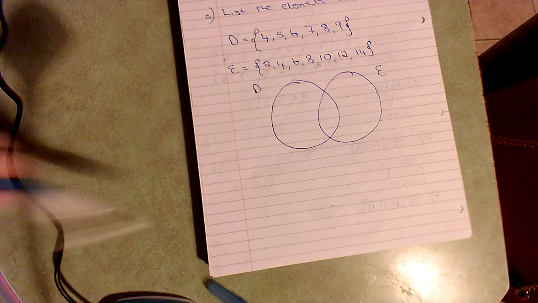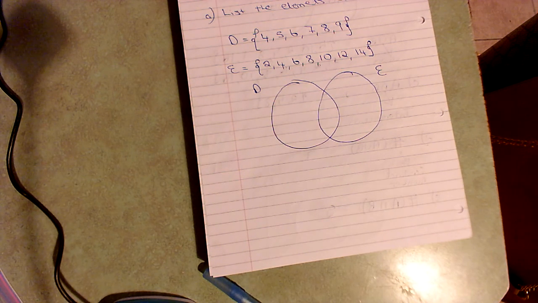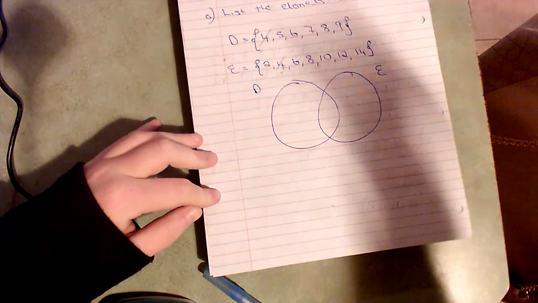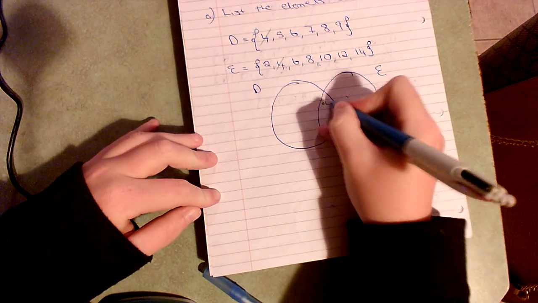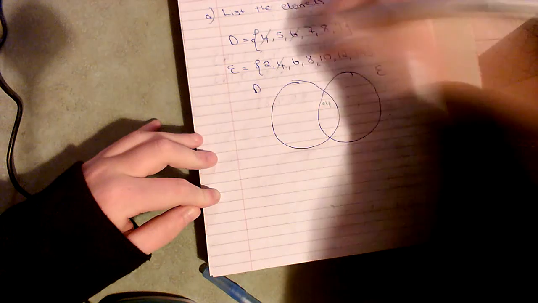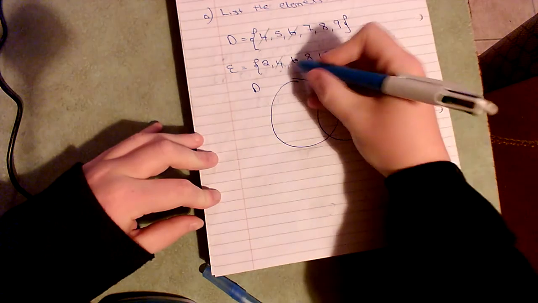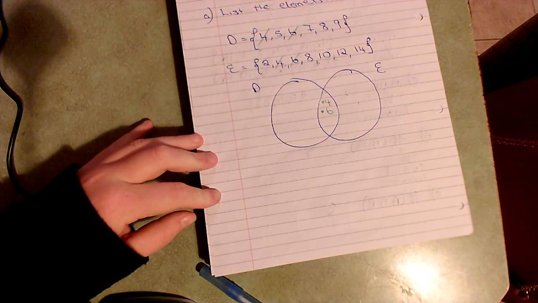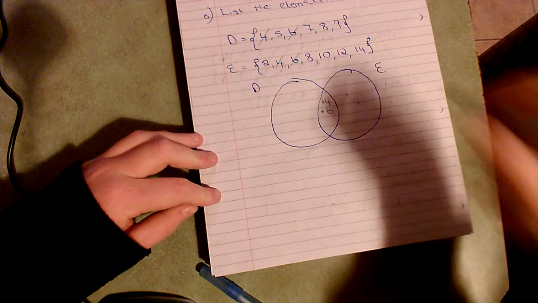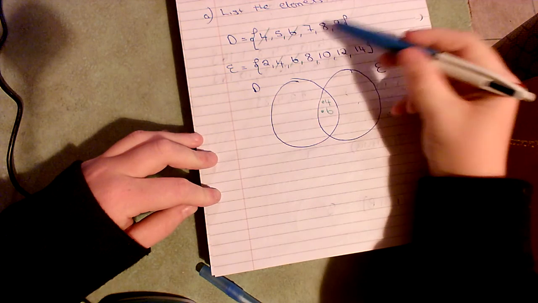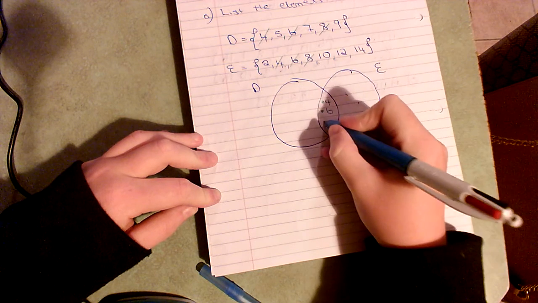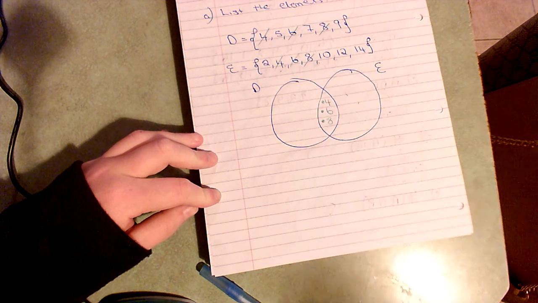To find my intersection, I need to see what elements they have in common. 4 is in D and it's also in E, so I'm going to put in my 4. 6 is in D and also in E, so I cross it off and put in 6. Remember we can't repeat any of the elements, so it's really important that we cross them off. 7 is only in D. 8 is in D and it's also in E, so I cross it off here, and that's all.